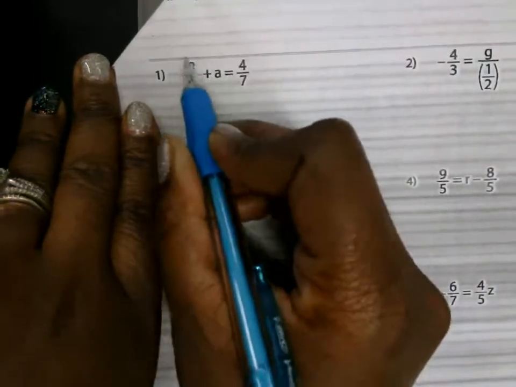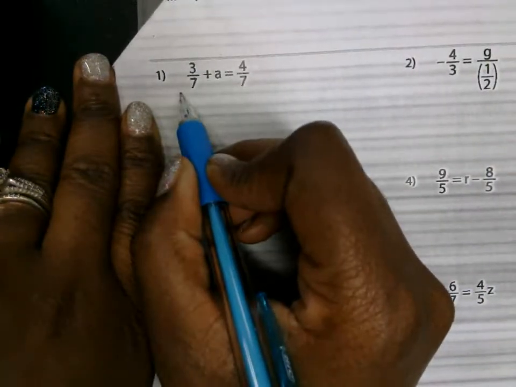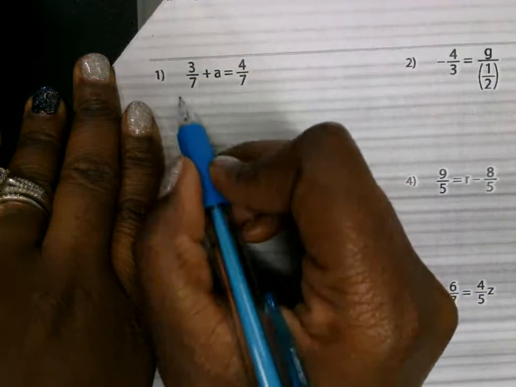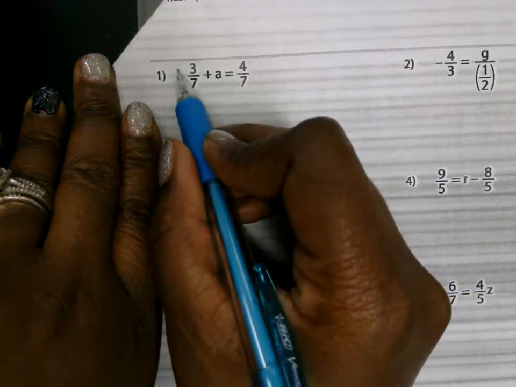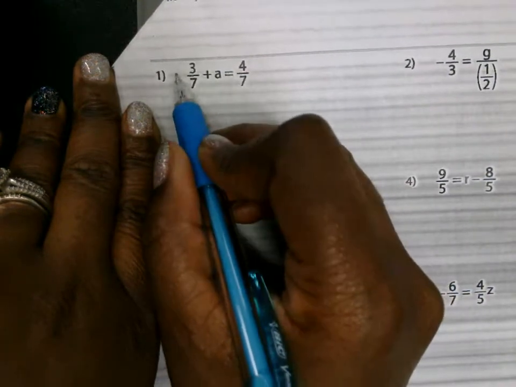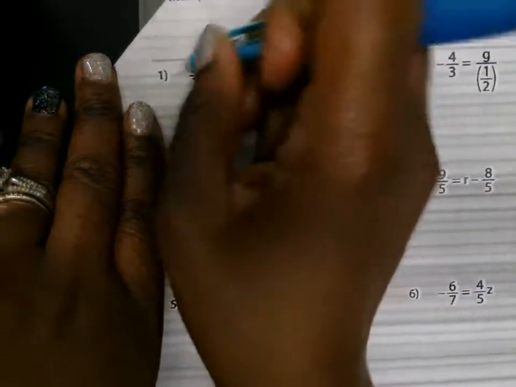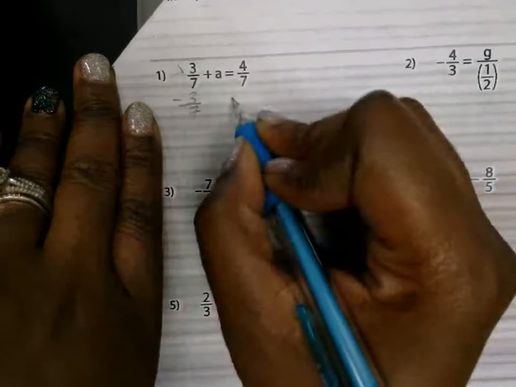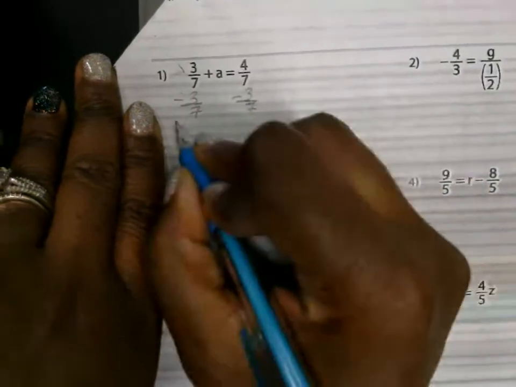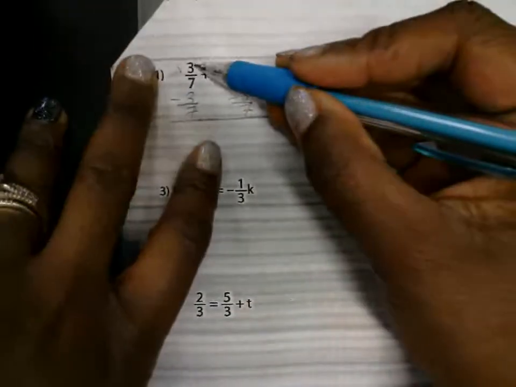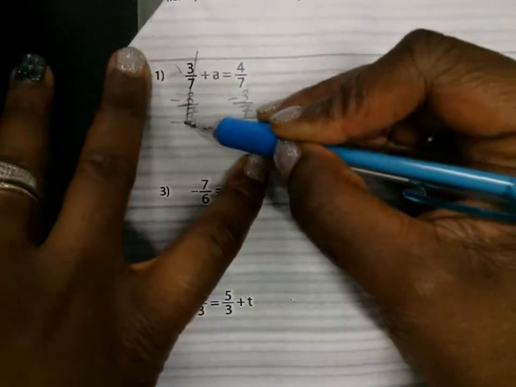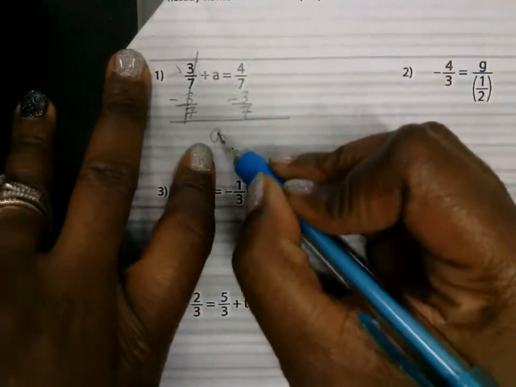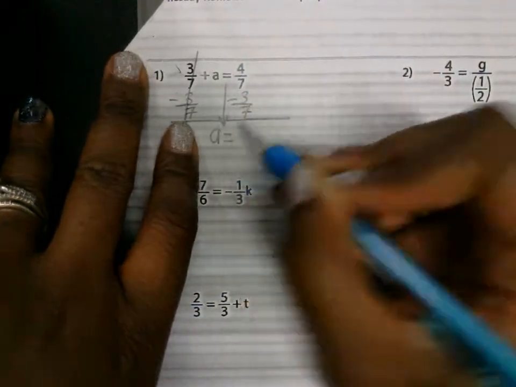This is a positive 3 over 7 on this side. So the only way to get a by itself is to do the inverse of a positive 3 over 7 by subtracting 3 over 7 on both sides. All right, so when you subtract 3 over 7 minus 3 over 7, that's 0, and I'm left with positive a on this side. Bring down the equal.